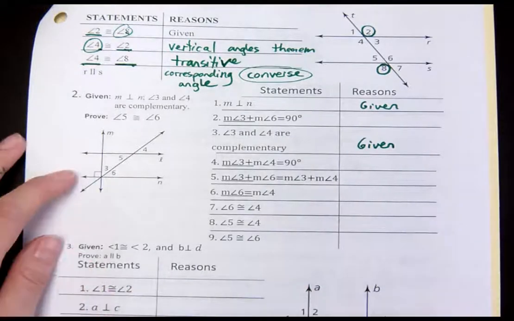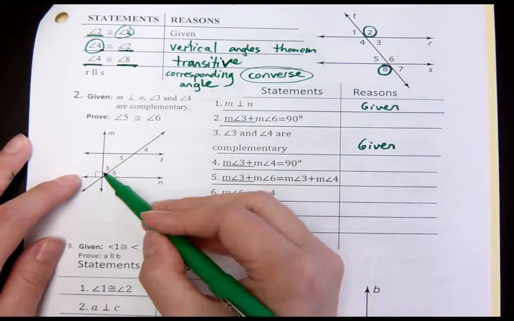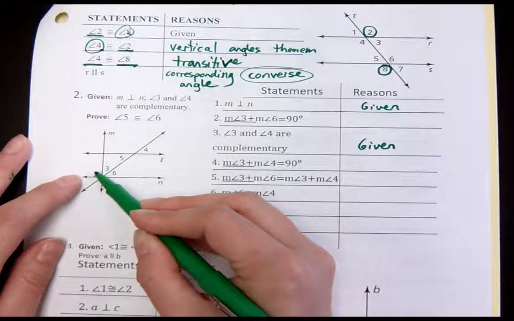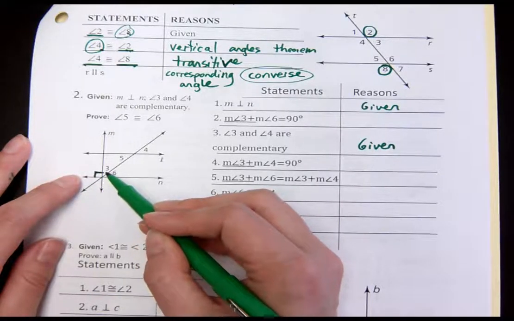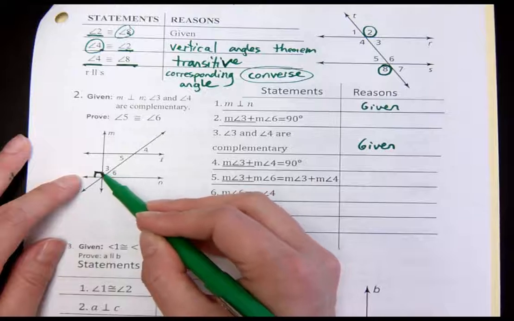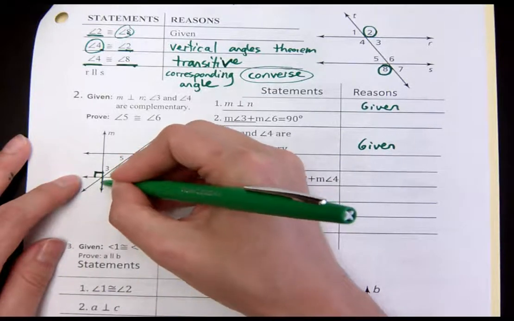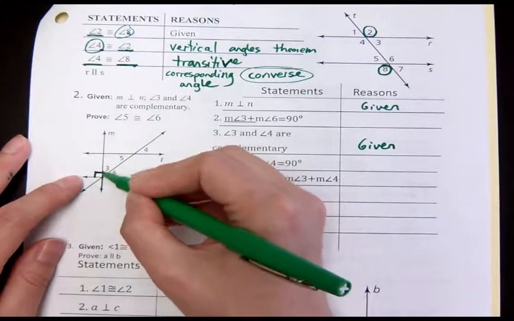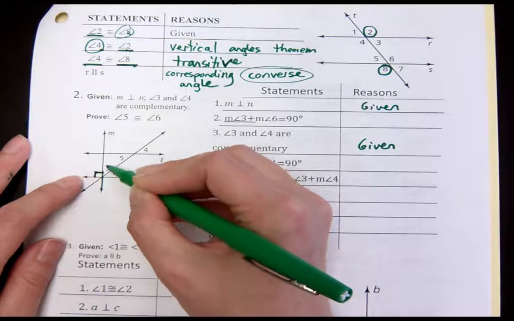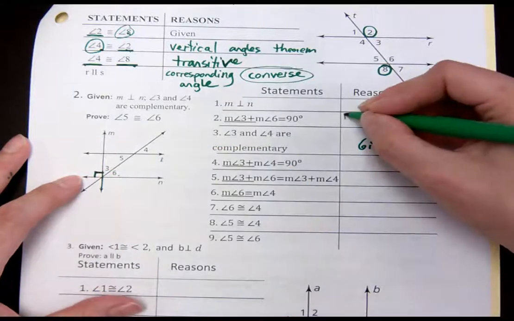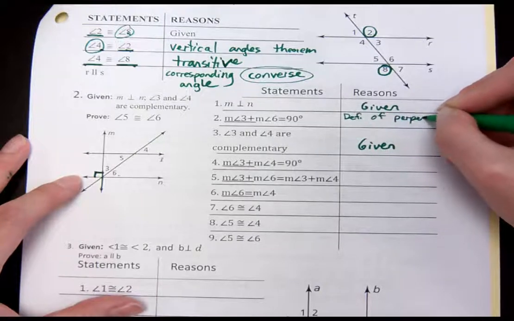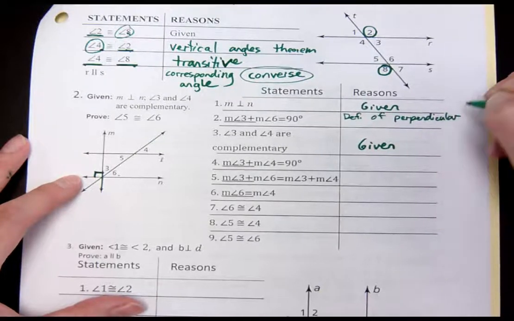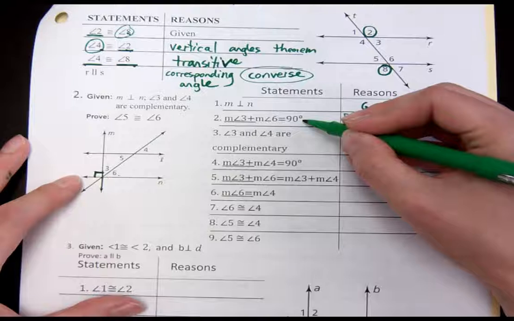It's definition of complementary because it tells me here, and then that's from the drawing, it tells me this is 90 degrees. Sorry, it's not definition of complementary, it's definition of perpendicular. I know that this is a perpendicular line, so 3 plus 6 has to equal 90. And so we're taking that from our drawing, from our diagram.